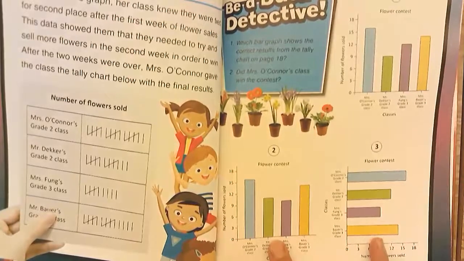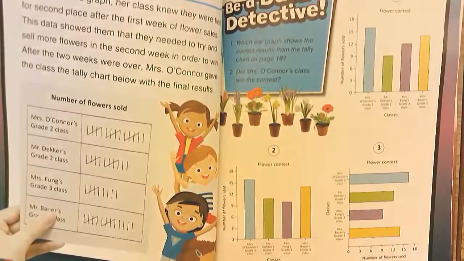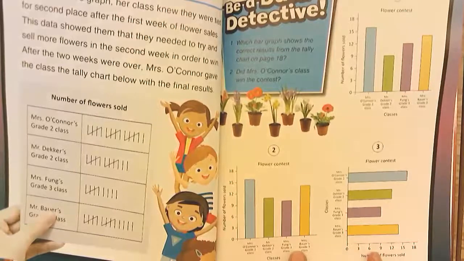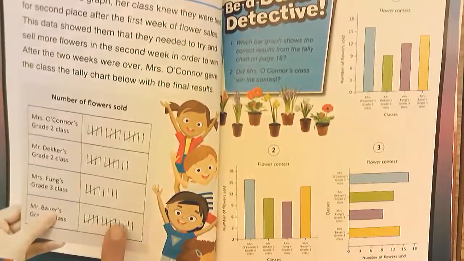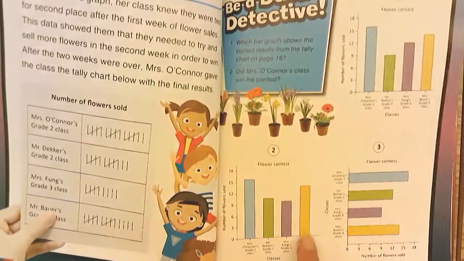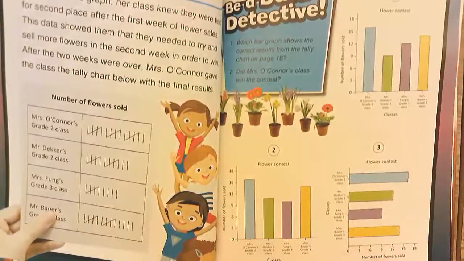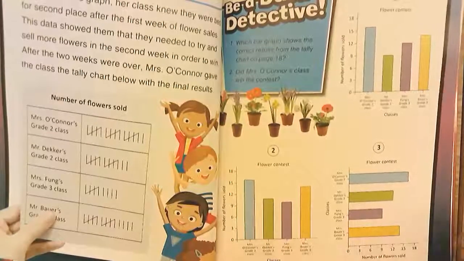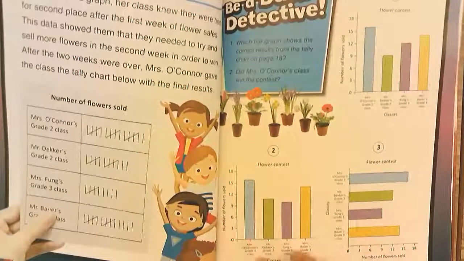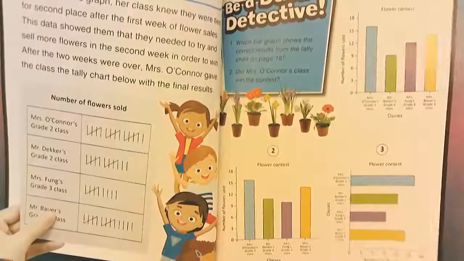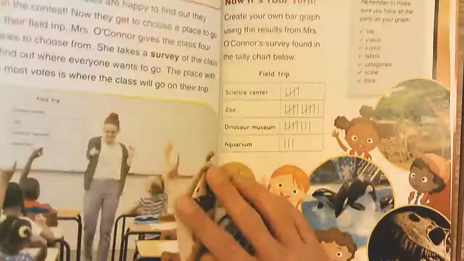Mrs. Funk's grade 3 class had 5, 6, 7, 8, 9. So 9. This bar is close to the 9. And so is this one. So it could still be 2 or 3 that are correct. Mr. Bauer's class had 5, 10, 11, 12, 13, 14. So here the yellow bar goes close to 14. And here it does too. So these two look correct. Number 2 and 3 look like they're correct. One is a vertical graph, the other one is the horizontal graph, but they both show the same data. And those are the final results.